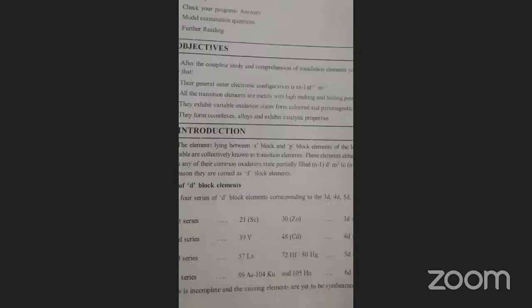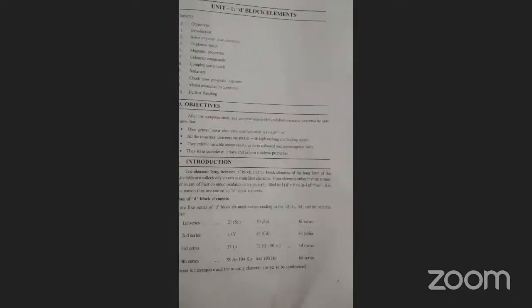So the D block elements are classified into the 4 series, 3D series, 4D series, 5D series, and the 6D series. Okay. Look at this. In this structure, look at the bottom.